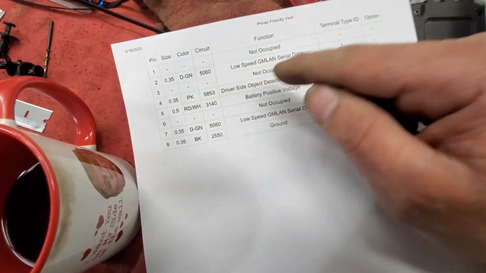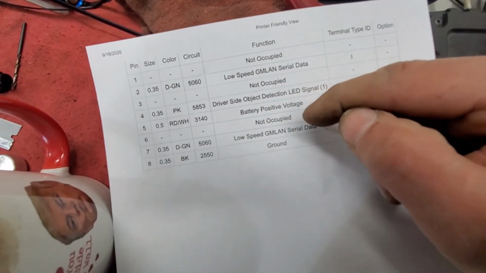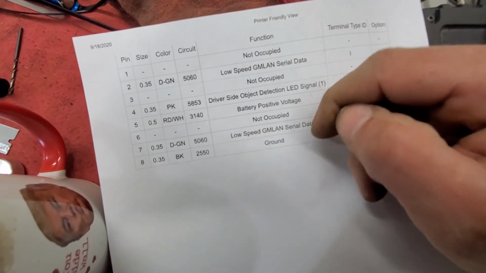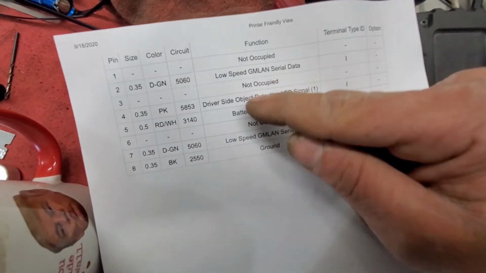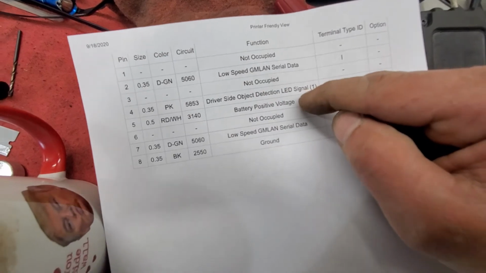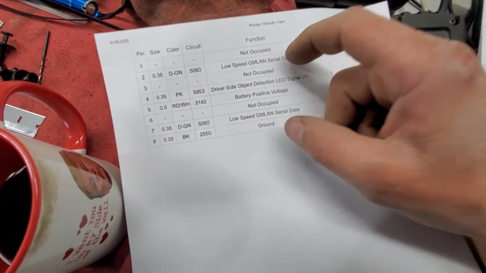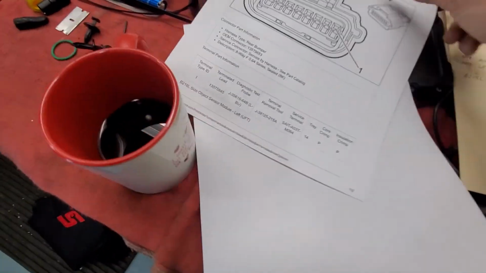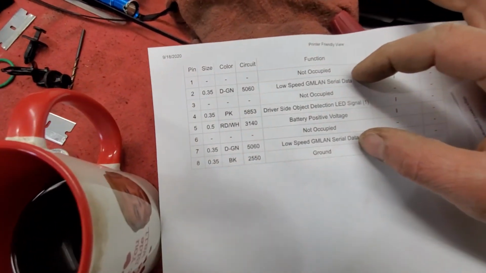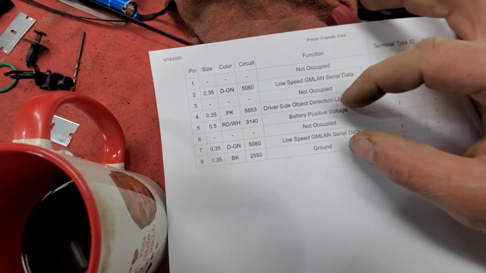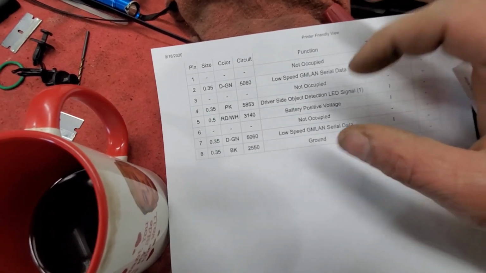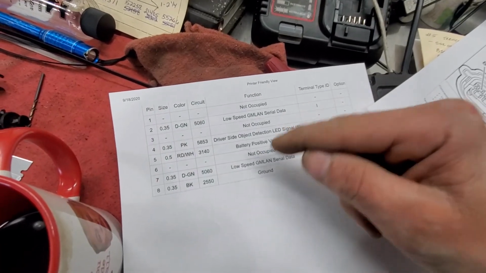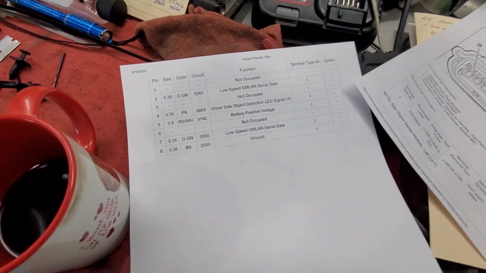So there's 1, 2, 3, 4, 5: a power and a ground, the serial data, the low speed, and then of course the signal. Okay, so we're going to check all 5 of these at once. Well, 4 of them, and then we'll have to switch over to check the other one. So I'm going to go after the low speed CAN, battery positive and ground, and then with those piercing probes in, we'll be able to take our test light and also load test those powers and those grounds as well.